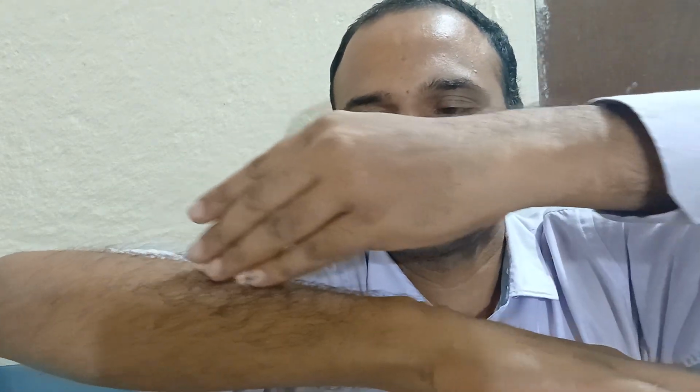lateral group and posterior group, which includes the brachioradialis, extensor carpi radialis longus and extensor carpi radialis brevis. These are the three muscles of the lateral group. The posterior group among the superficial extensors are the anconeus, the extensor digitorum to extend the digits, then extensor digiti minimi to extend the little finger, and extensor carpi ulnaris. So these are the four posterior group of superficial extensors.